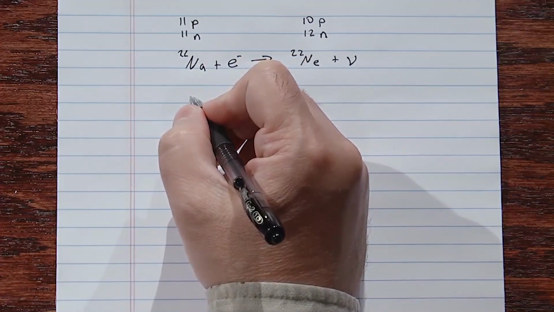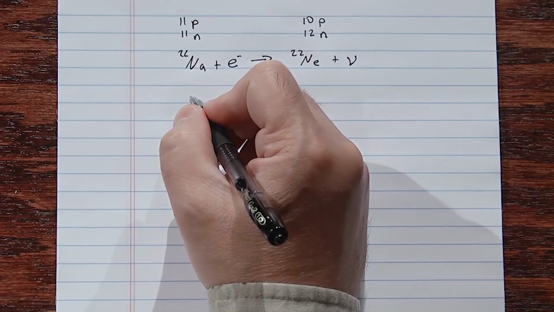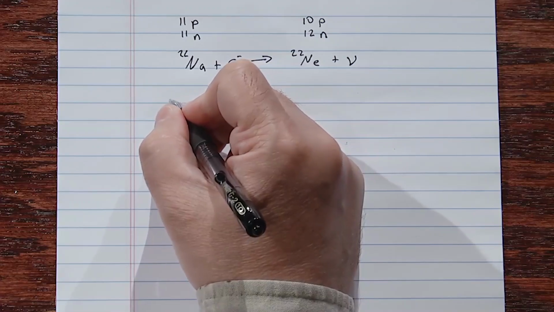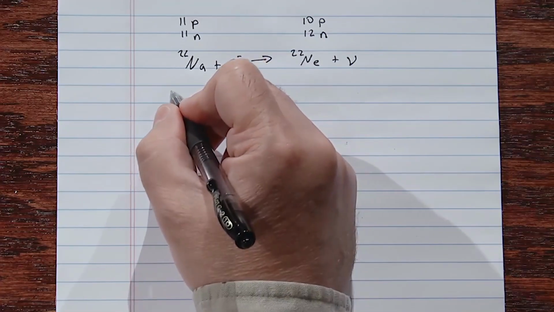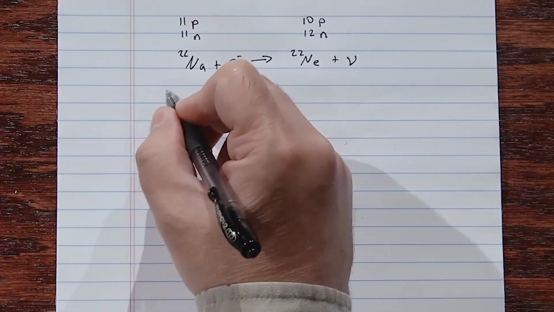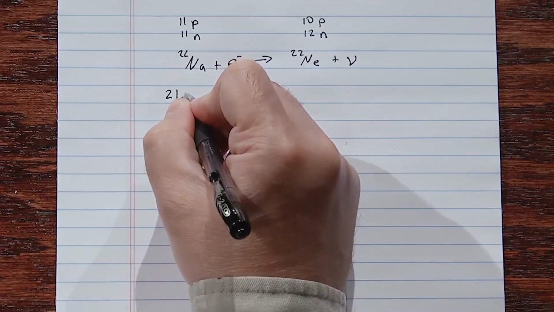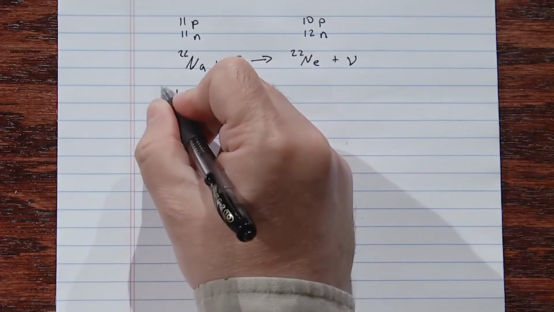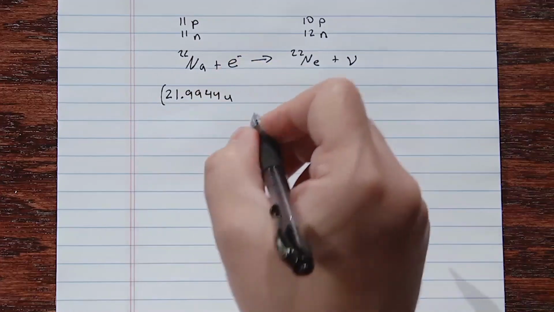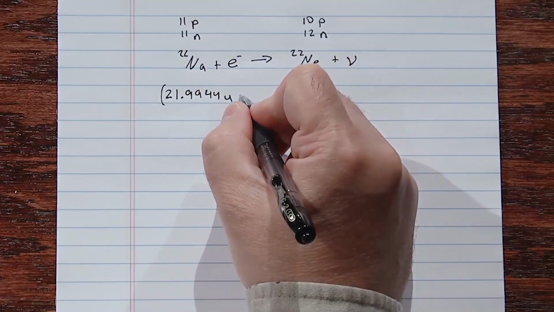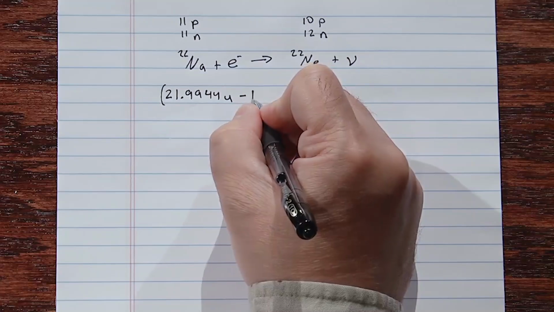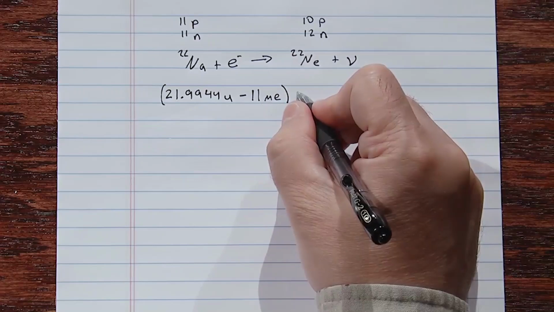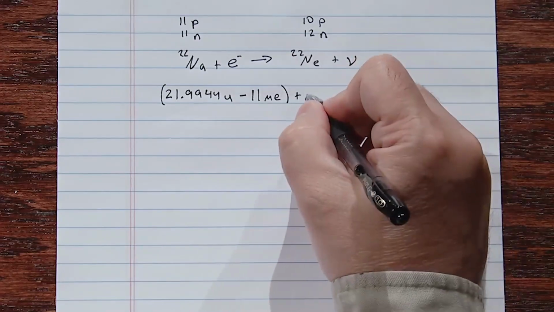The atomic mass of a sodium-22 atom is 21.9944 atomic mass units. Now from that, I have to subtract off the mass of 11 times the mass of an electron. But now I have to add in the mass of this electron.